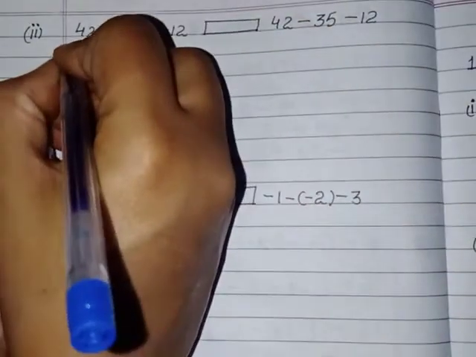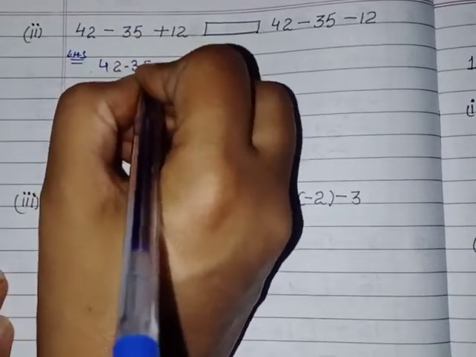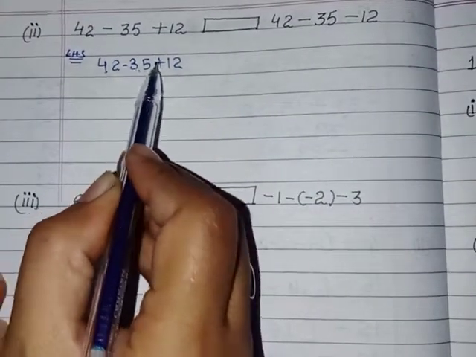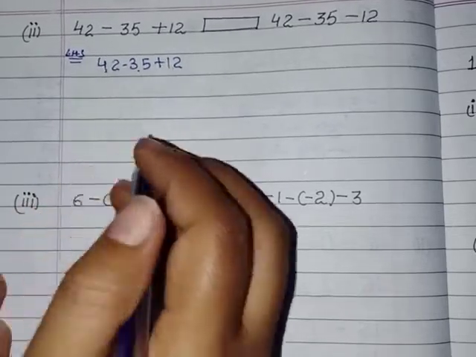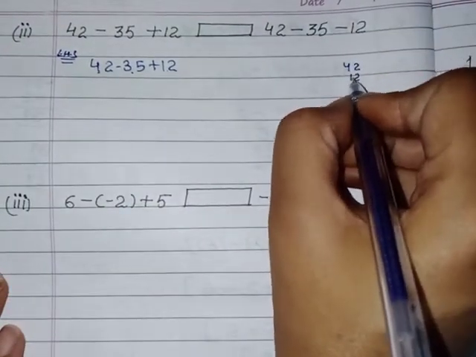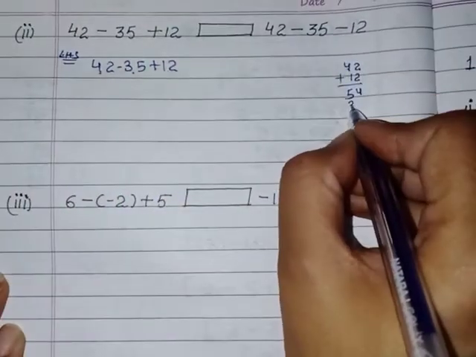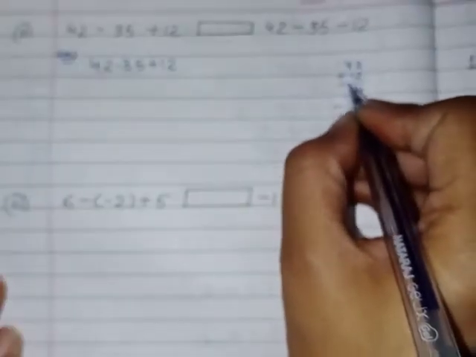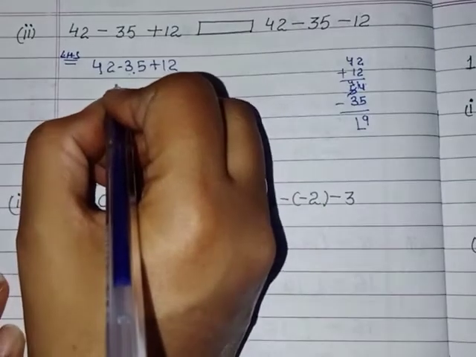Next, firstly calculate left hand side. Left hand side is 42 minus 35 plus 12. 42 में से आप चाहे तो पहले 35 सब्ट्रैक्ट कर दें, फिर प्लस 12 कर दें, या फिर पहले 42 और 12 को प्लस करें, देन 35 को माइनस करें. ओके, अप टू यू. सो फर्स्टली 42 प्लस 12, 2 plus 2 4, 4 plus 1 5, then subtract this 35 because this is of minus sign. Take borrow. 14 minus 5 is 9, 4 minus 3 is 1, this is 19.